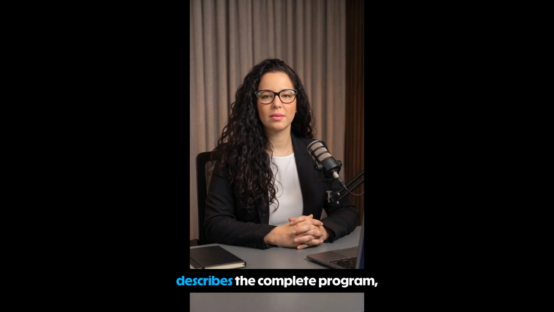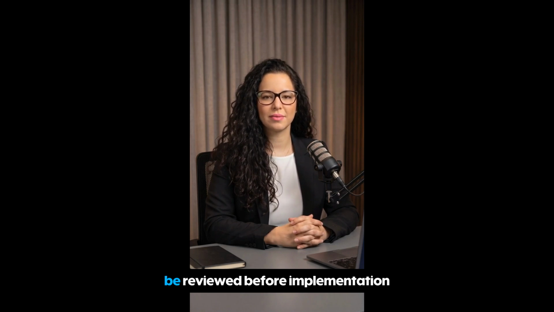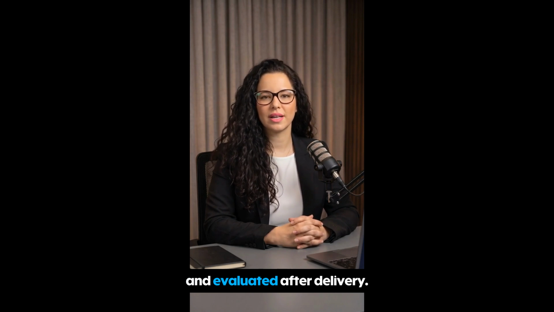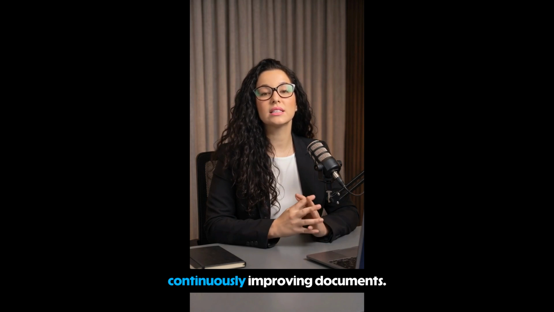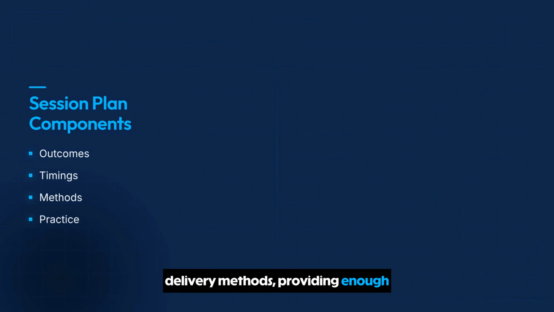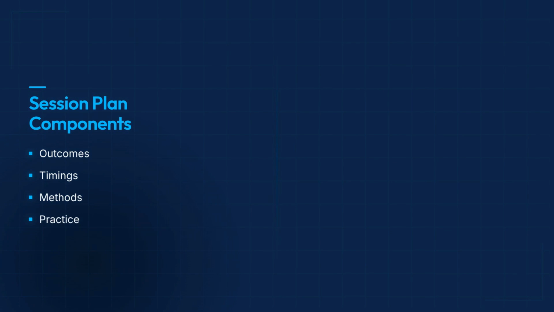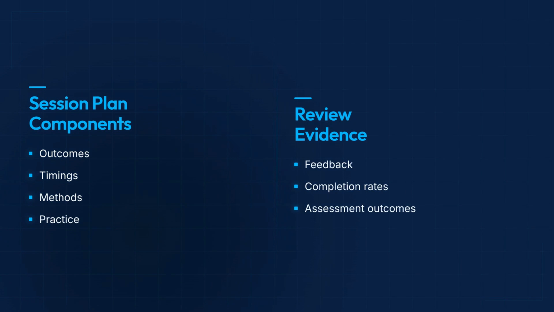While the training plan describes the complete program, a session plan provides detailed instructions for a specific session. Finally, every plan should be reviewed before implementation and evaluated after delivery. This feedback loop ensures that training plans are treated as controlled and continuously improving documents. A session plan includes specific outcomes, timings, and delivery methods, providing enough structure for any qualified trainer to implement. Before delivery, confirm the sequence is logical and the timing is realistic. After implementation, review evidence like learner feedback and assessment outcomes to improve future versions.